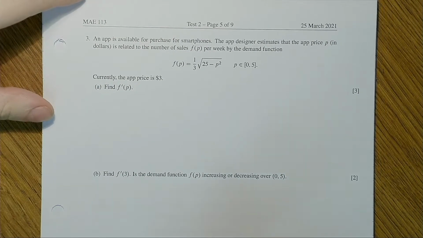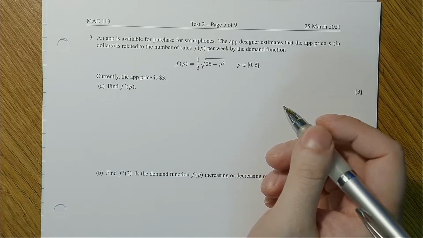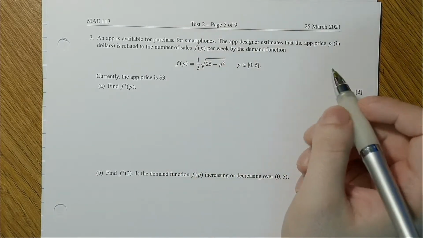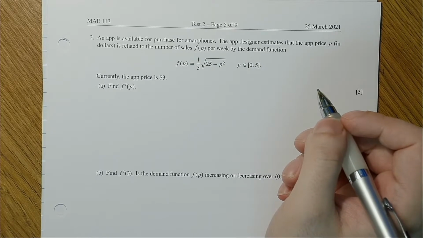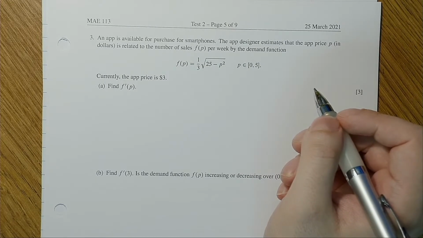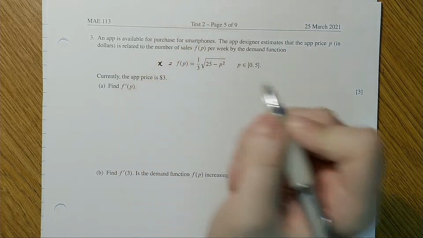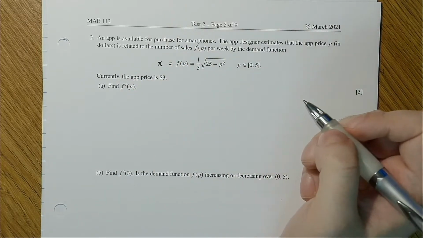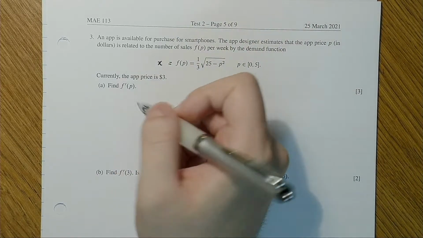Okay, so now we switch from doing the pure skill-based question to an application. So the first thing that we have is an app is available for purchase for smartphones. The designer estimates that the app price P in dollars is related to the number of sales, f of p, per week by the demand function, which is here. So they're saying that if I sell x many, this is how many I expect to sell at this particular price. Currently, the app price is $3. So we're asked to find the derivative of that.